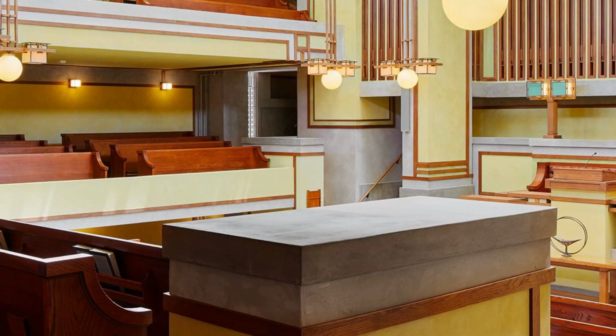Wright's design for Unity Temple marked a breakthrough in his concept of interior space. Influenced by Eastern philosophy, he realized that a building's reality lies in the space within, not just its walls. This revelation paved the way for a new era of architectural freedom.